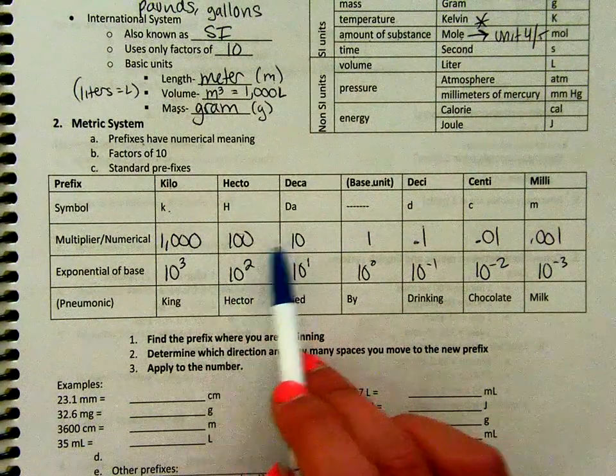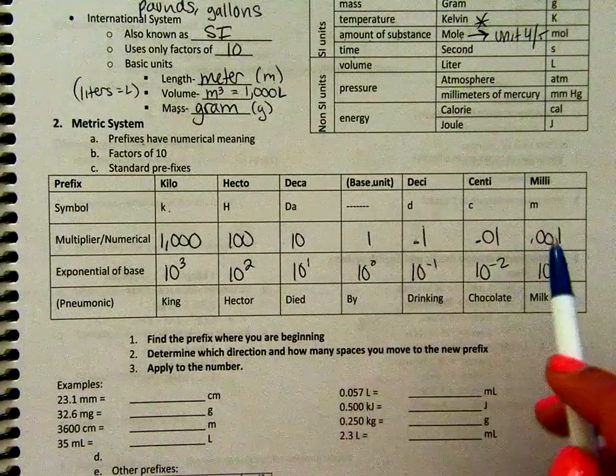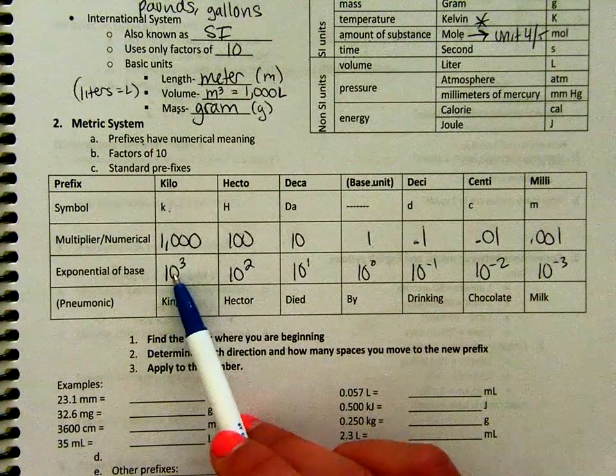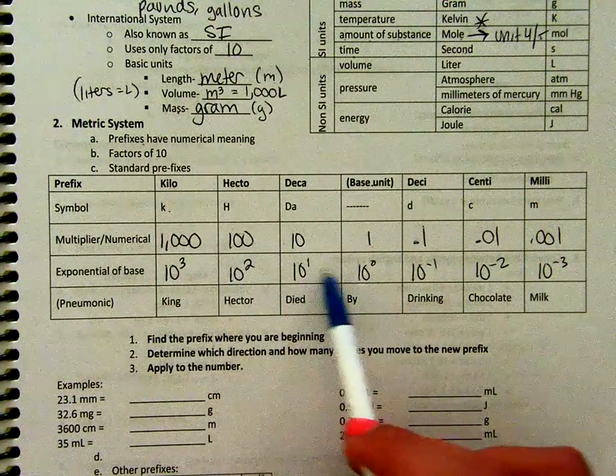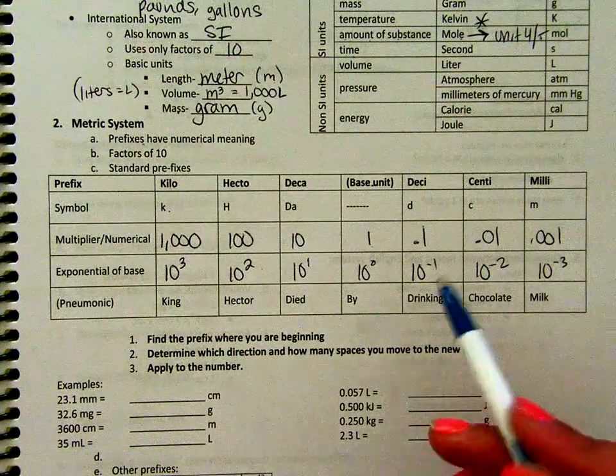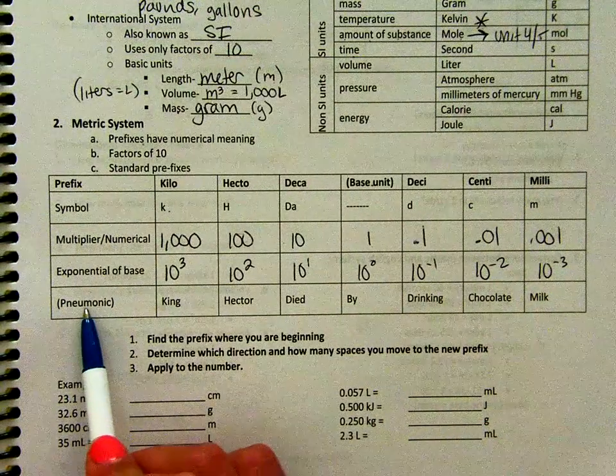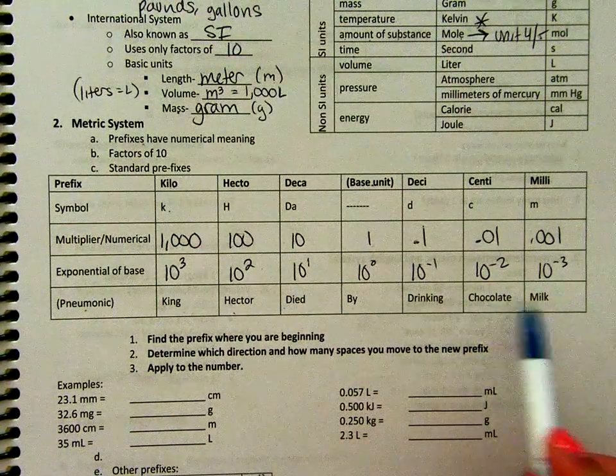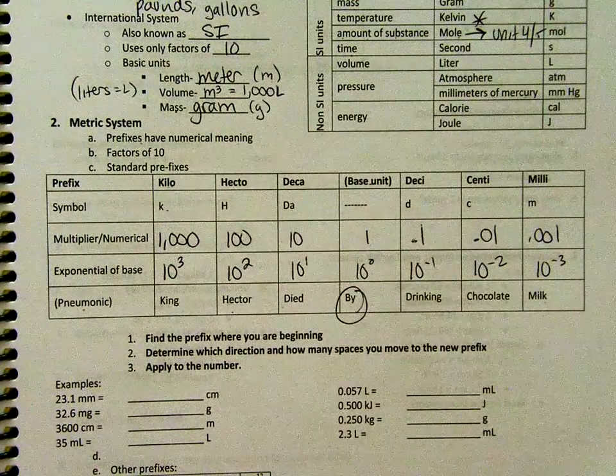Hopefully you've noticed a pattern of the metric system. It will decrease by a factor of 10, and same with the exponent; the way you do that is just take away an exponent of 10. And a great mnemonic device to remember this is King Hector died by drinking chocolate milk. And we really like the "by" here because it's a base unit.